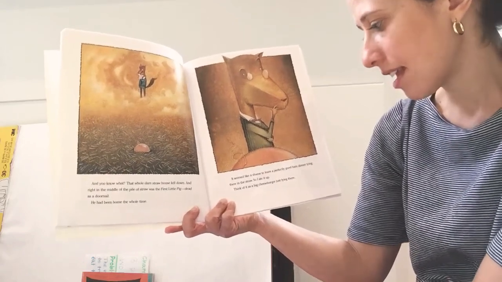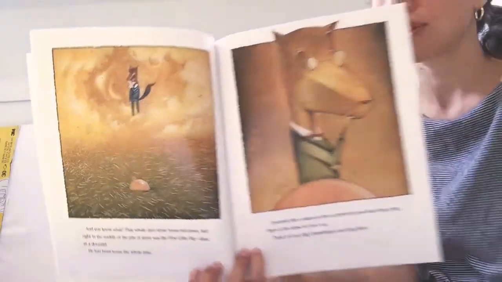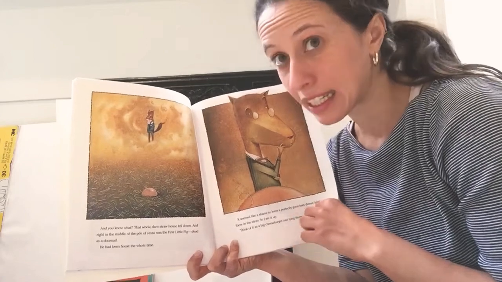Think of it as a big cheeseburger just lying there. So the wolf is saying that he didn't mean to kill and eat the little piggy.